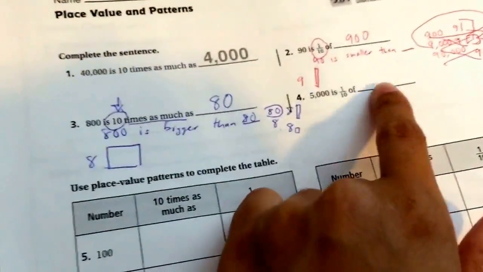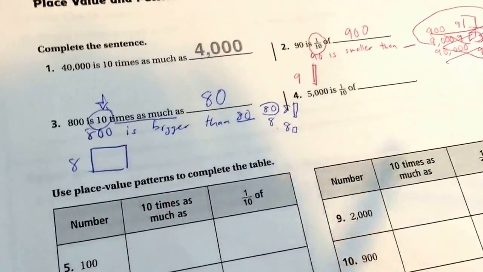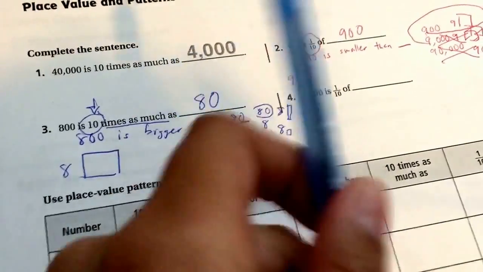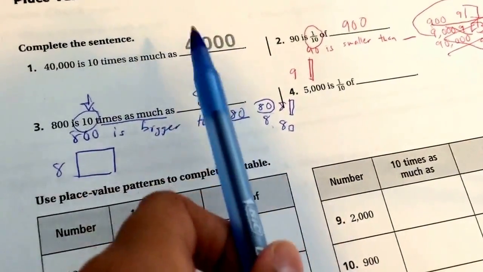Now, hopefully you could do number 4. And what I'd like to challenge you to do is number 1, showing your work. So I don't want you just to say, oh, number 1's done for us, it's 4,000. I want you to go back to number 1 and actually show your work for it.